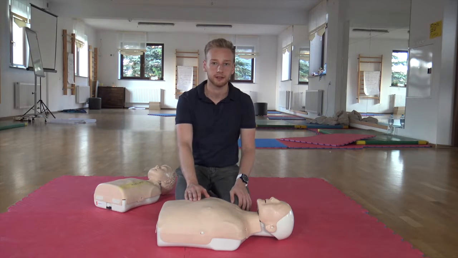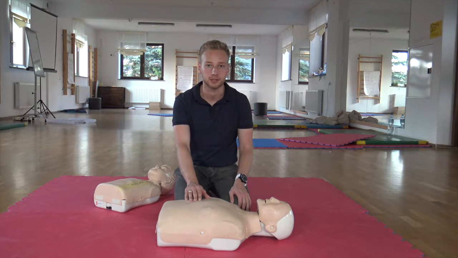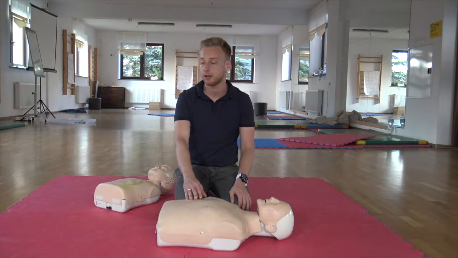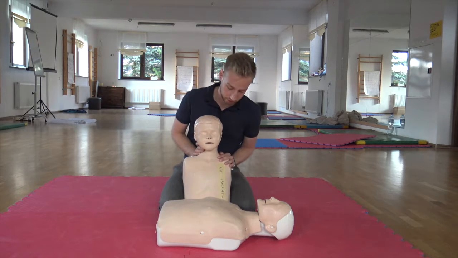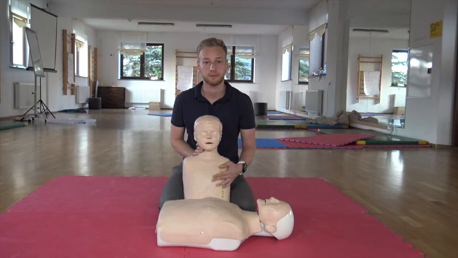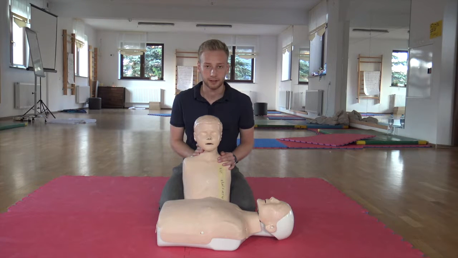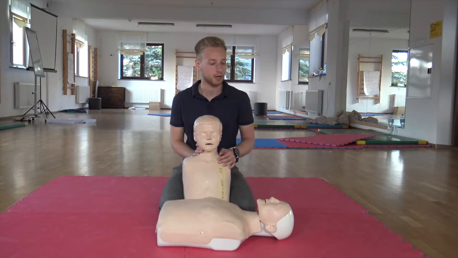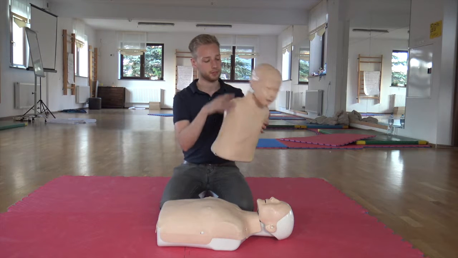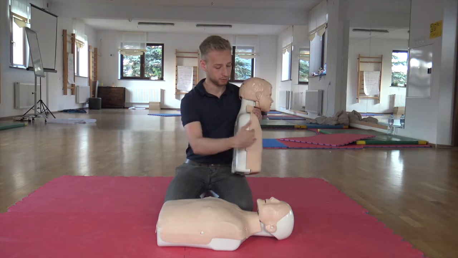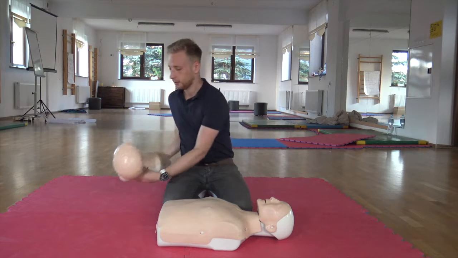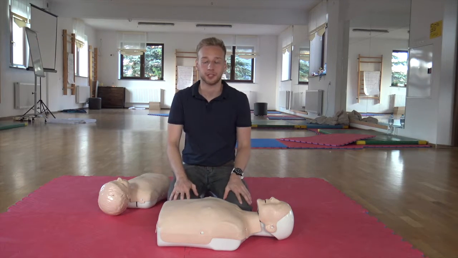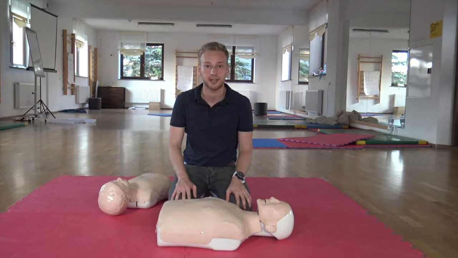In case of the adult, we talk about 2 to 2.4 inches, which is about 5 to 6 centimeters minimum. In case of a child above 1 year, we remember to do at least 4 centimeters. And for an infant, we remember to compress 1/3 of the anterior-posterior diameter of the chest. The speed of chest compression is exactly the same.